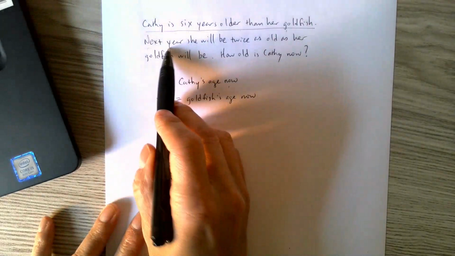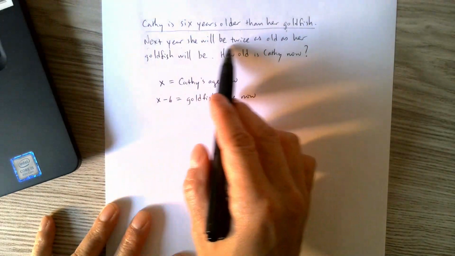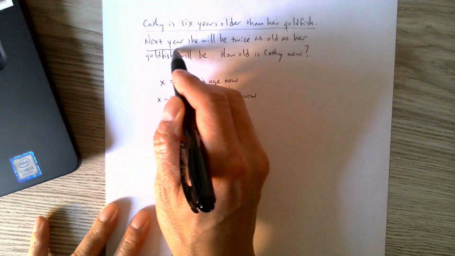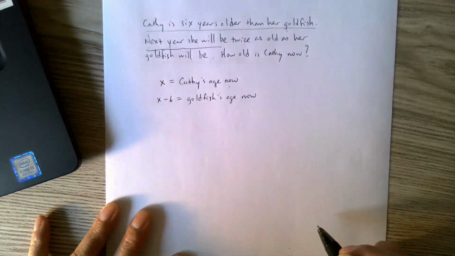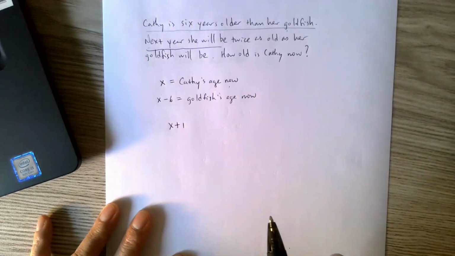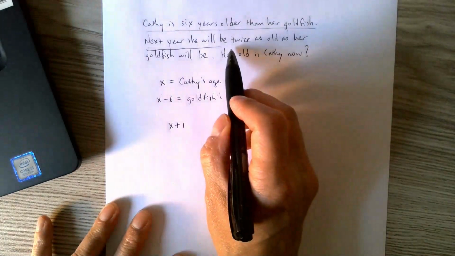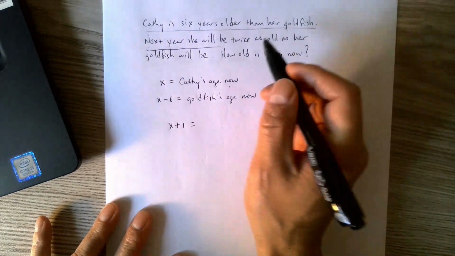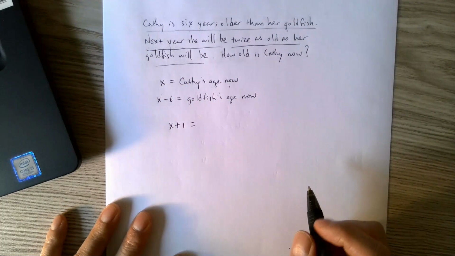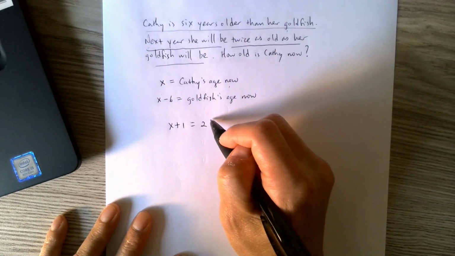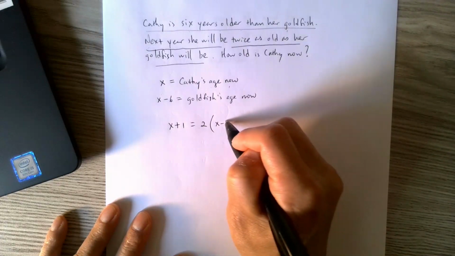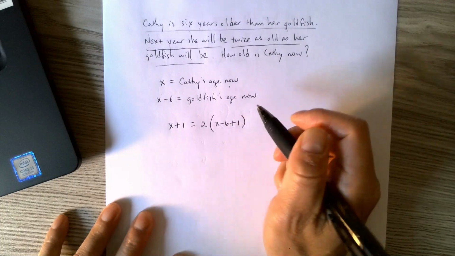Okay, now I move on to the second sentence, and I translate piece by piece. So next year she will be, we're talking about Kathy. So next year her age will be X plus 1. Will be twice as old as her goldfish will be. So 2 times what her goldfish will be. Her goldfish will be next year X minus 6 plus 1.